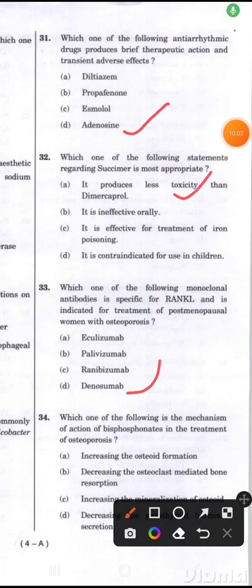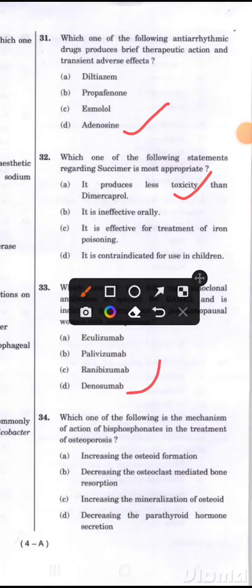So, the last question in today's video. Which one of the following is the mechanism of action of bisphosphonates in the treatment of osteoporosis? This question is also regarding osteoporosis only. So we will learn about the bisphosphonates. We will discuss the options first.